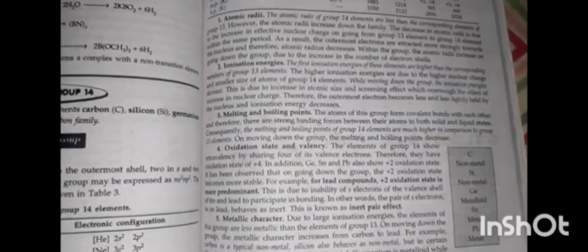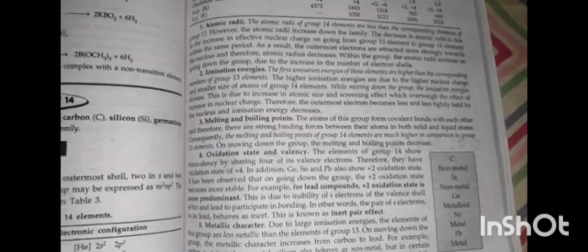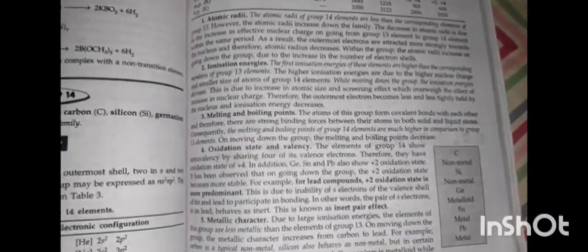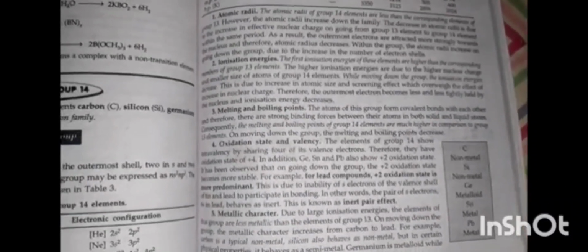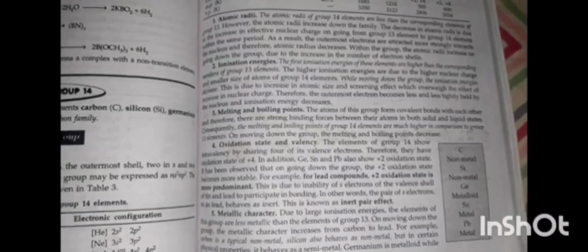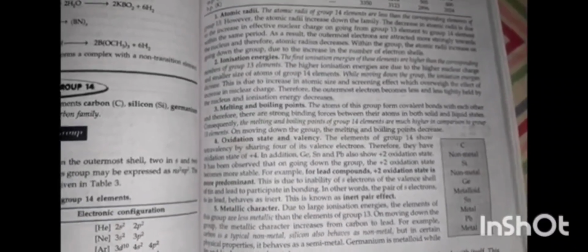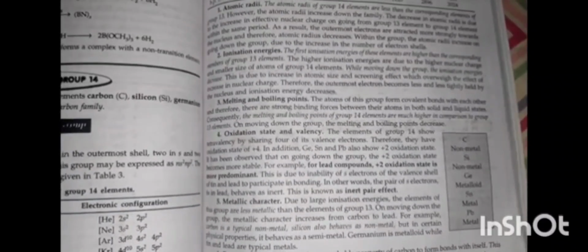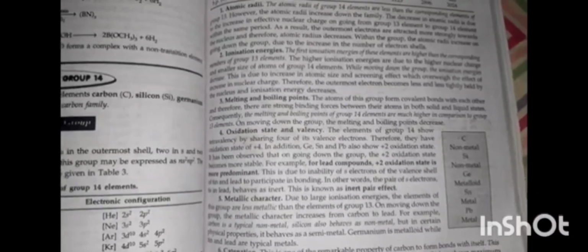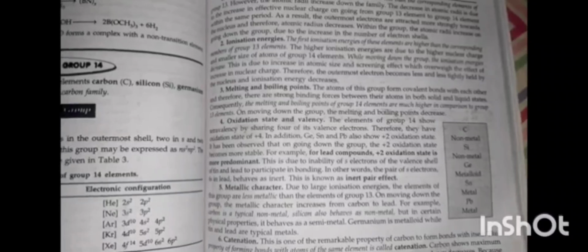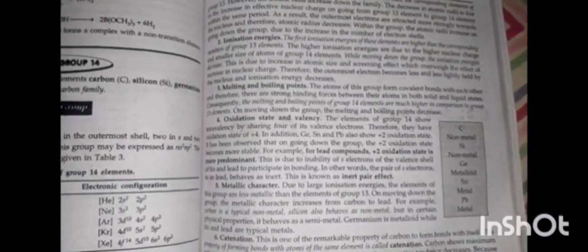Second is ionization energies. The first ionization energies of these elements are higher than the corresponding members of group 13 elements. The higher first ionization energies are due to the higher nuclear charge and smaller size of atoms of group 14 elements. While moving down the group, the ionization energy decreases. This is due to the increase in atomic size and screening effect, which outweigh the effect of the increase in nuclear charge. Therefore, the outermost electrons become less and less tightly held by the nucleus and ionization energy decreases.